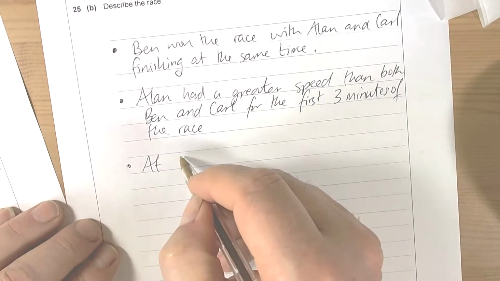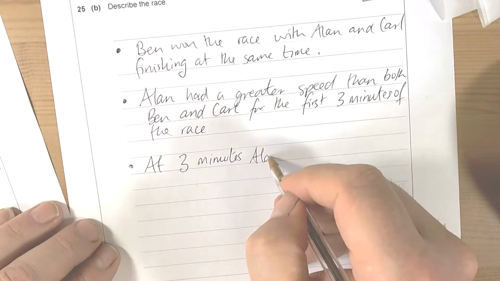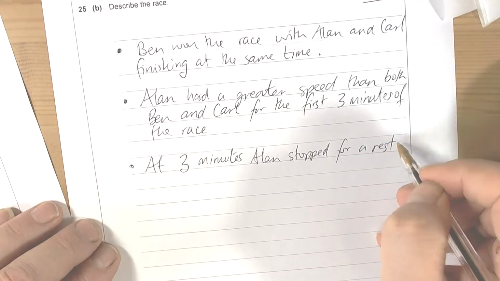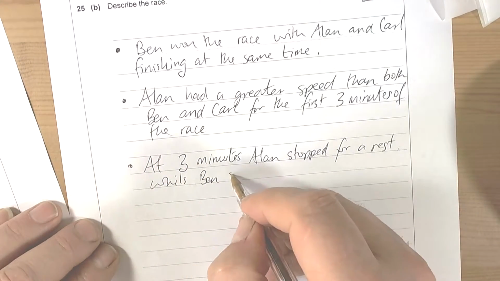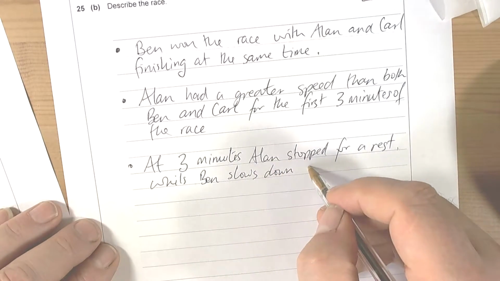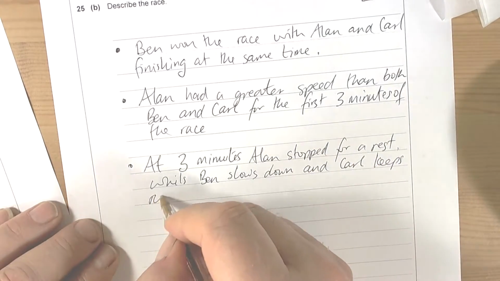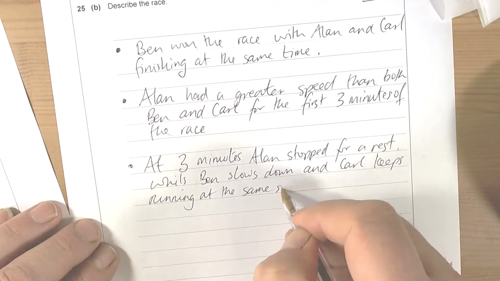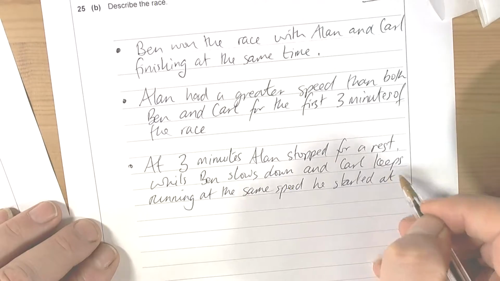So at 3 minutes, Alan stopped for a rest, whilst Ben slows down and Carl keeps running at the same speed he started at.